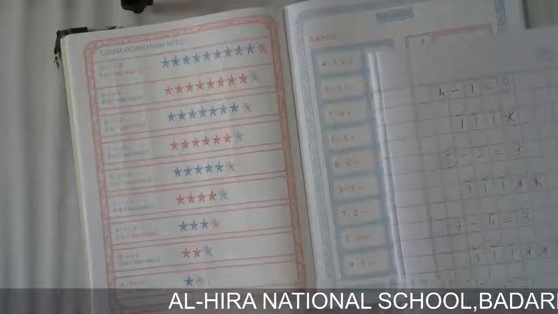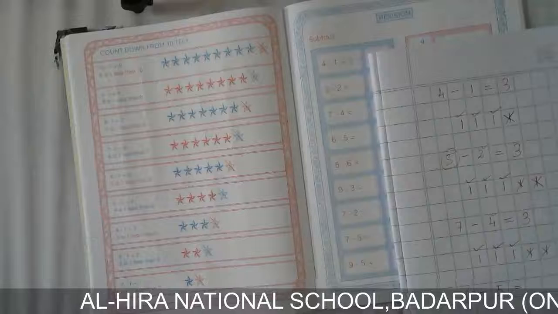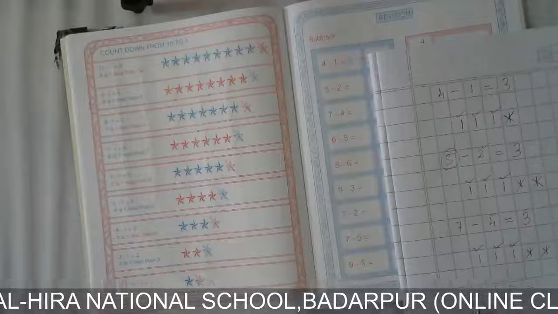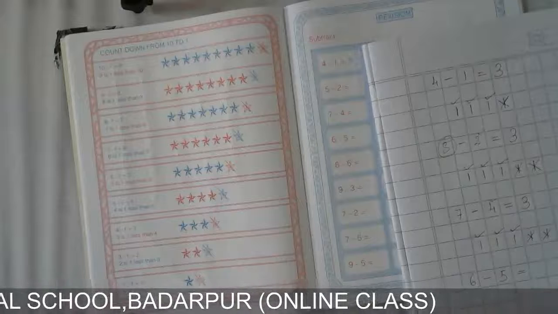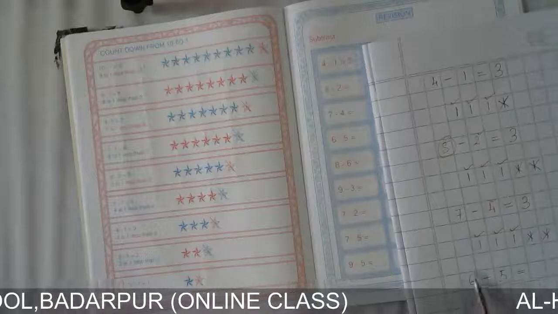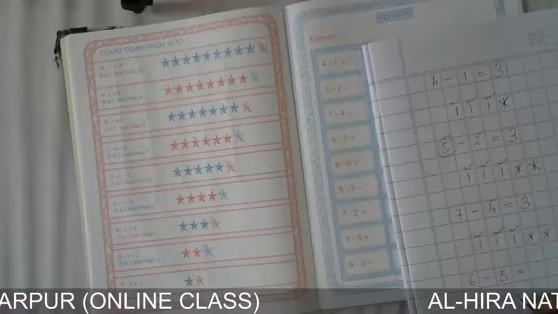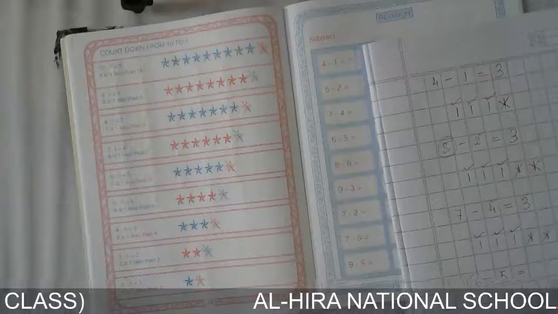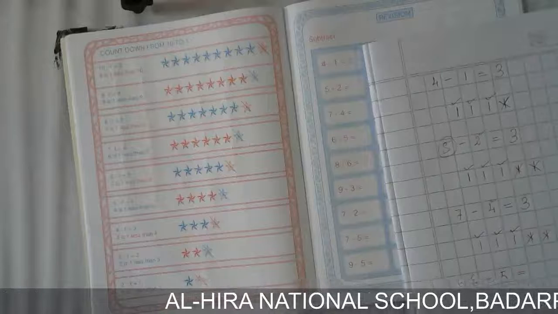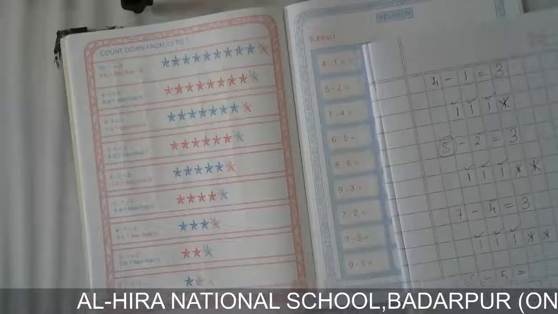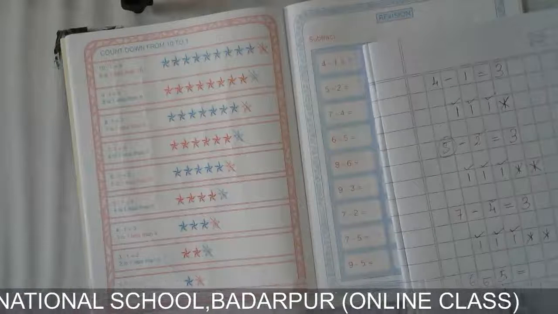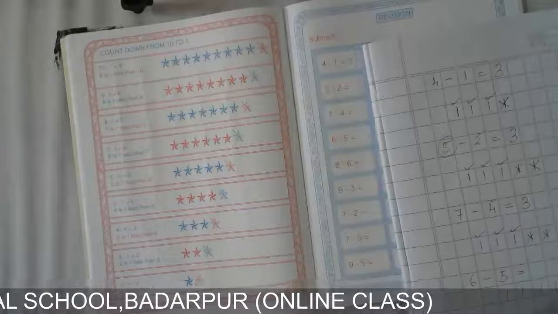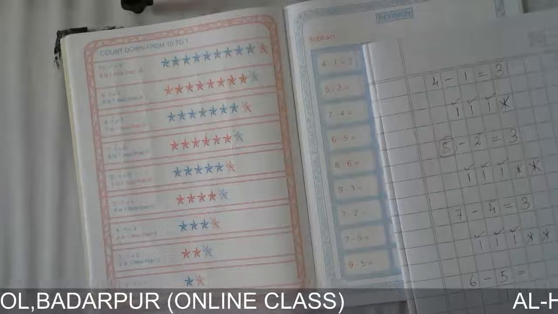How will you find that? 6 minus 5. How much do we get after subtracting 5 from 6? So first you put 6 lines, since 6 is greater than 5. Okay, so 6 lines. 1, 2, 3, 4, 5, 6 lines. I have written here 6 lines, and from these 6 lines 5 is getting subtracted. So 5 lines I have to cut out.